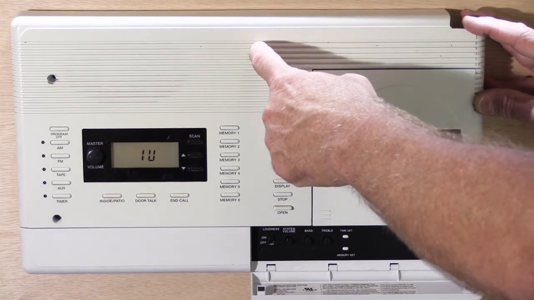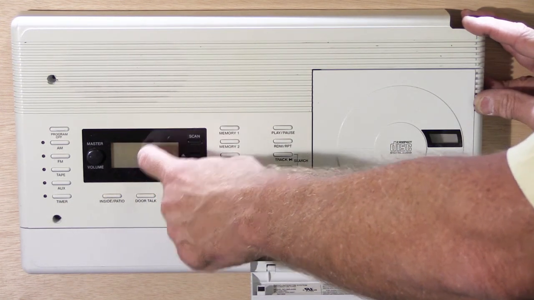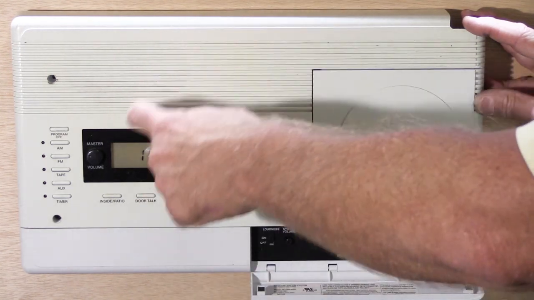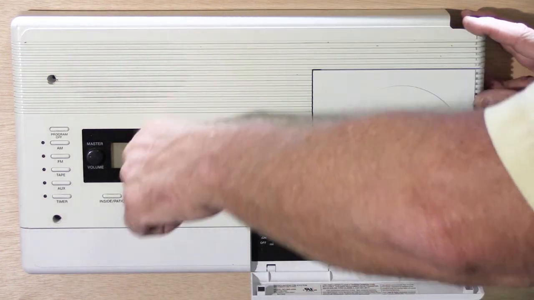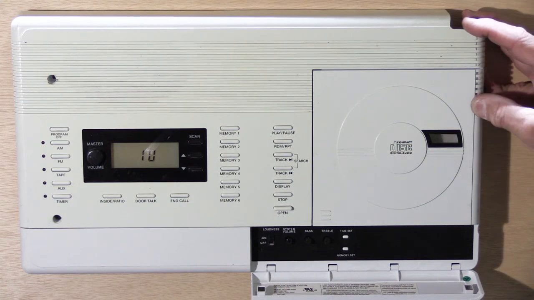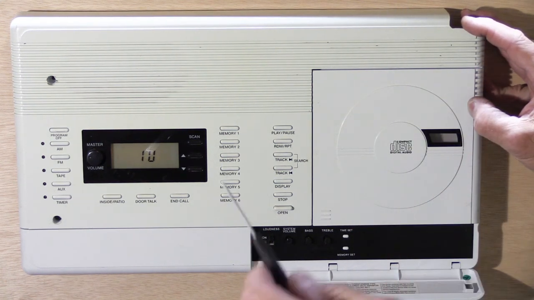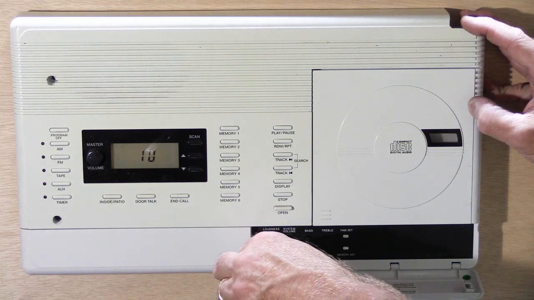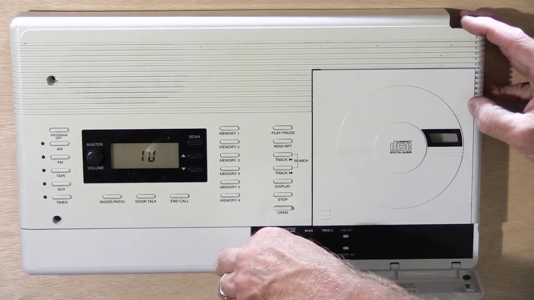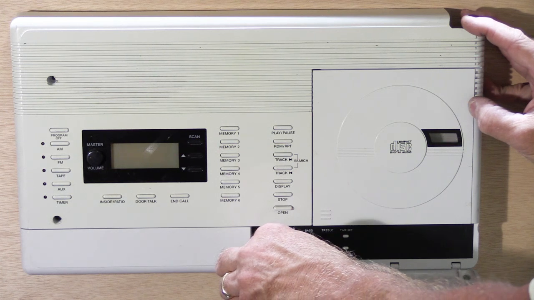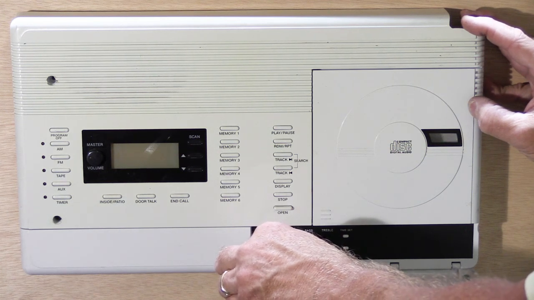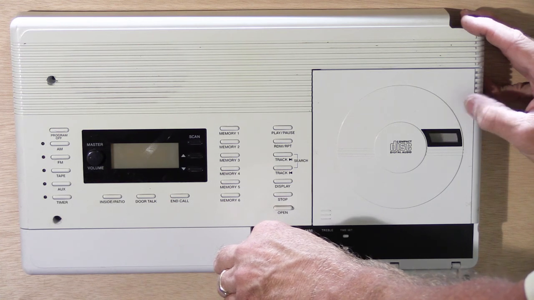If it's another thing, we're going to go the other way. So it's time for a reset. Little screwdriver in the hole for the reset button, push it till it goes click, count to 5, don't count too fast, 2, 3, 4, 5, release.